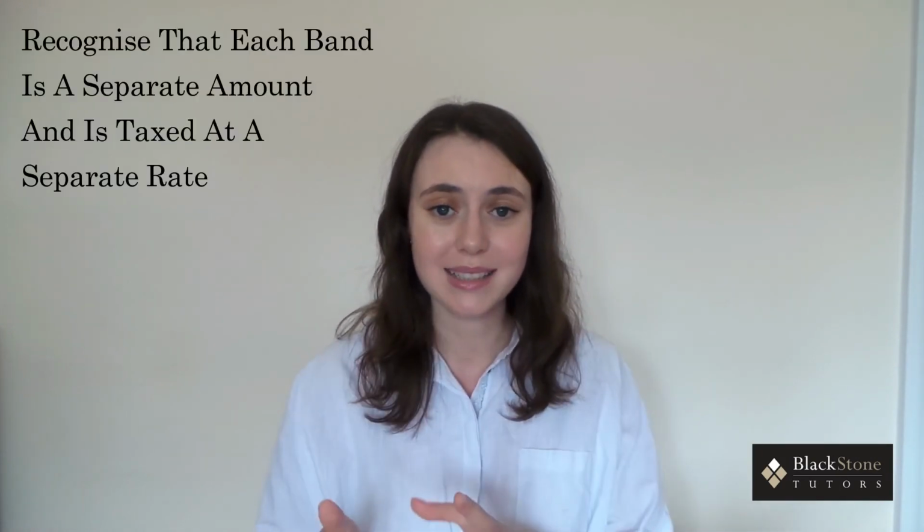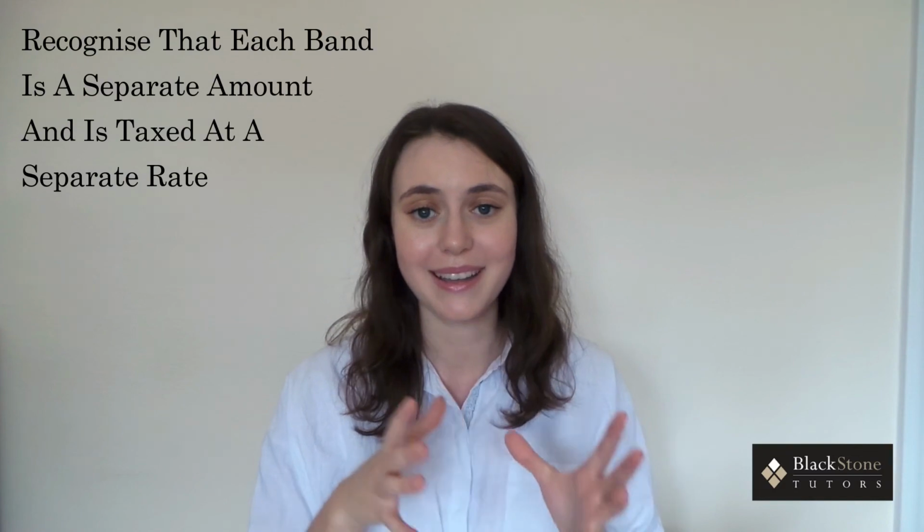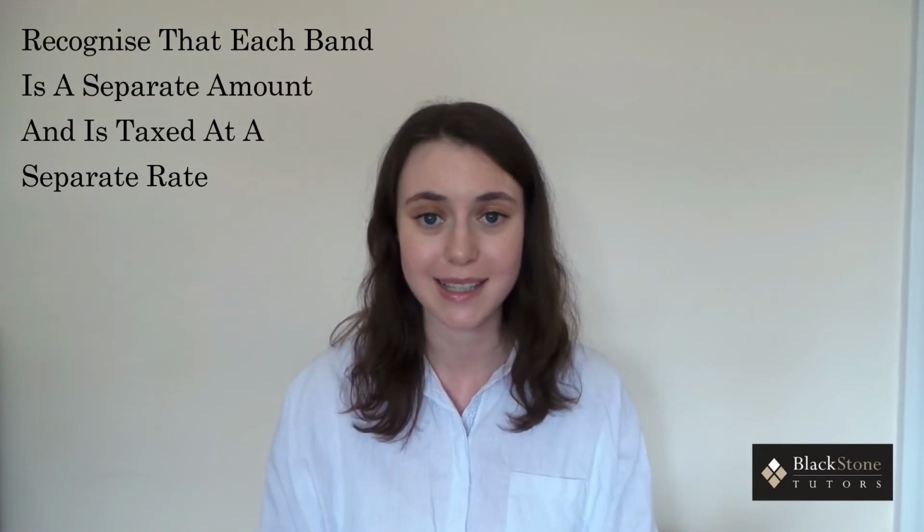The most common error made by students in tax calculation questions is thinking that a higher tax rate applies to their entire income if they earn above that band, if that makes sense. So for example, in the question that we just did, they earned £145,000. That would be like wrongly thinking that they would pay 45% of tax on their entire income, on the whole £145,000, which obviously isn't the case. As we've just seen, different bands have different rates of tax applied to them, and you need to calculate them all separately.